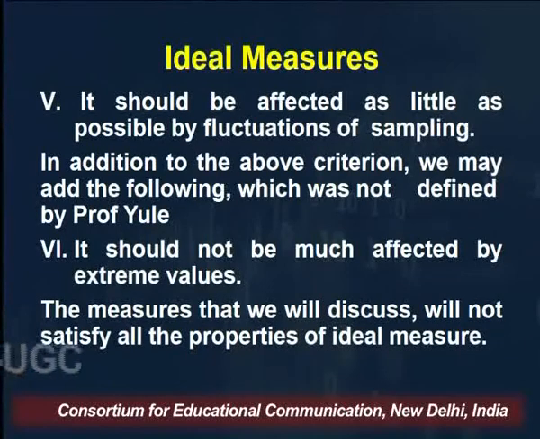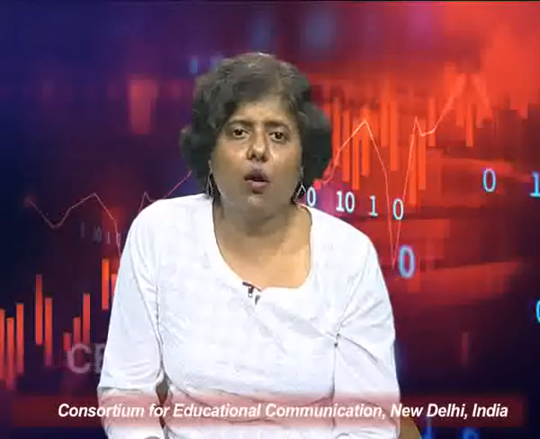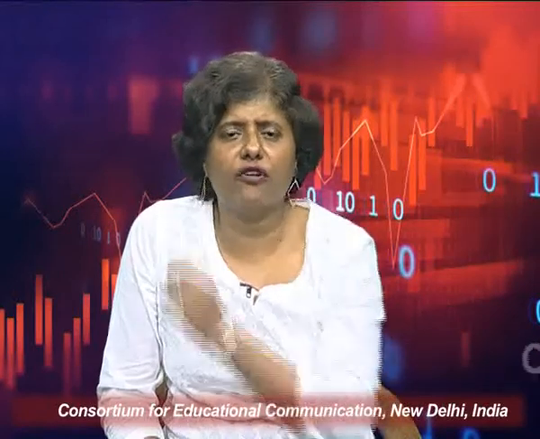Extreme values means, suppose we have data and generally all the values are lying between say 100 to 170, but there are 1 or 2 which are lying like 250 and 275 and some of them as low as maybe 74 or 48, then they look like outliers. They are very extreme values and you have that in the data. So what our measure should have is that it should not be much affected by the extreme values.